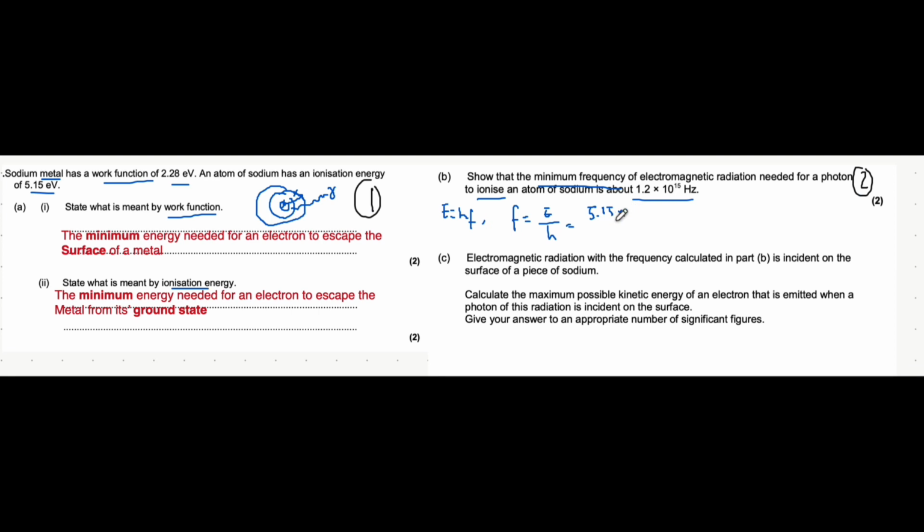But you also have to convert that into joules. To go from electron volts to joules, we use the fact that 1 electron volt is 1.6 times 10 to the minus 19 joules. So you multiply by 1.6 times 10 to the minus 19. You divide all of that by Planck's constant, which is 6.63 times 10 to the minus 34, and that gives you a value of 1.24 times 10 to the 15 on your calculator, which is roughly what the answer's asking you to find.